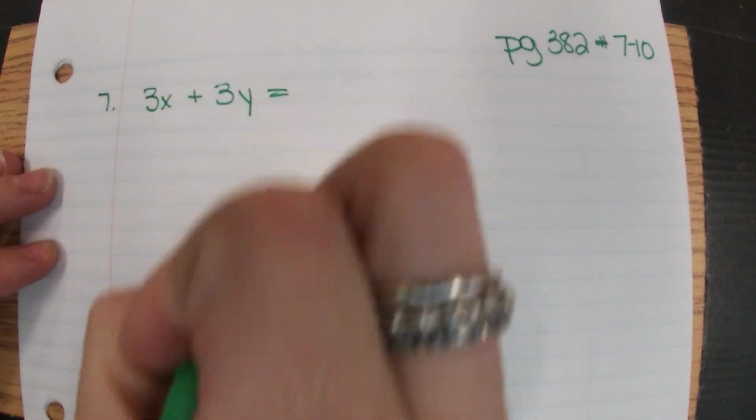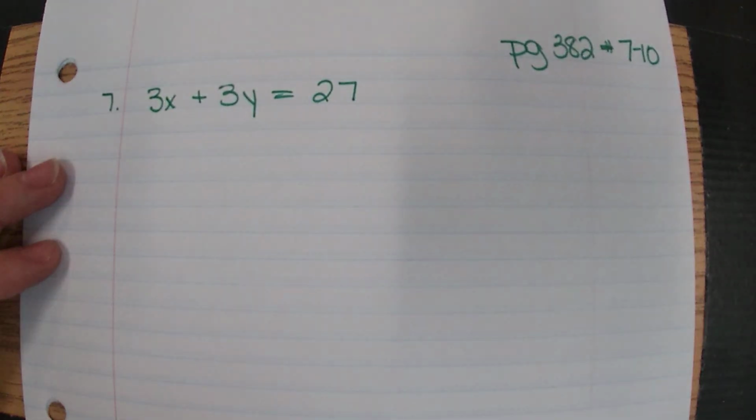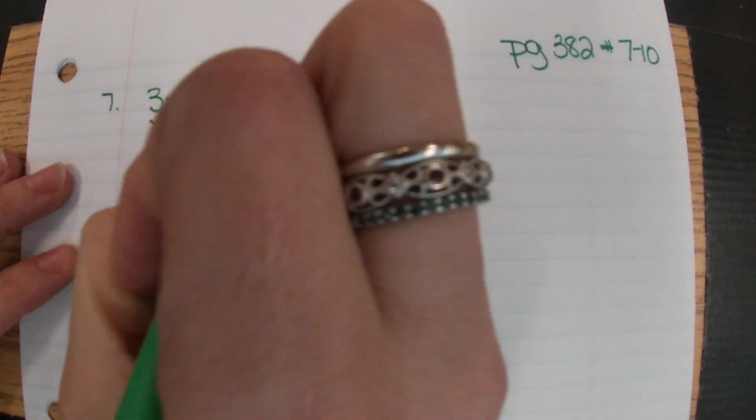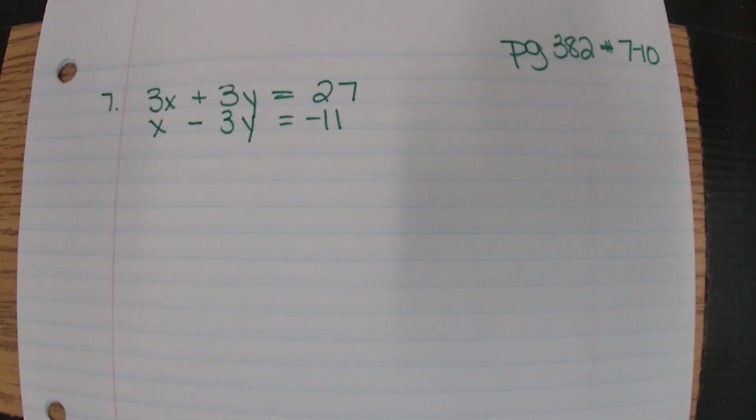Okay, so if we look at number 7 technically. Number 7 says 3x plus 3y equals 27. Okay, and then our second equation for the system says x minus 3y equals negative 11. So we said if we want to solve a system by elimination, we are looking to see where we have an x and y value with a matching coefficient. We're ignoring the sign, we're ignoring the positive or negative. We're just looking for a matching number in front.